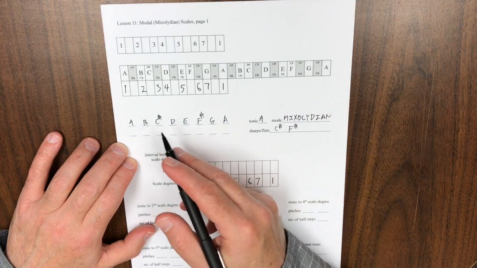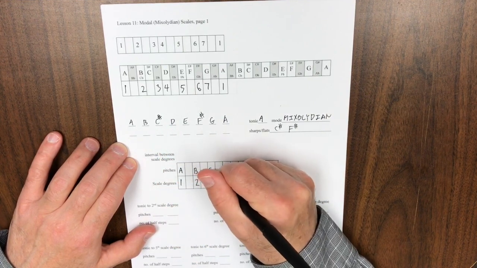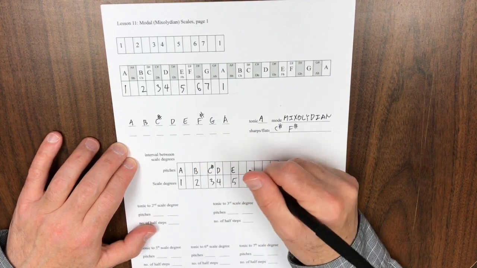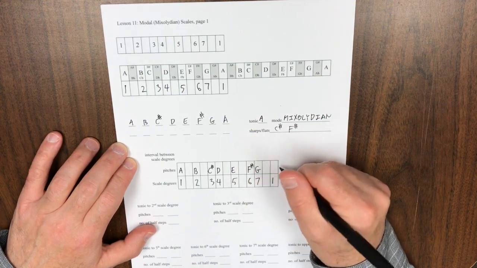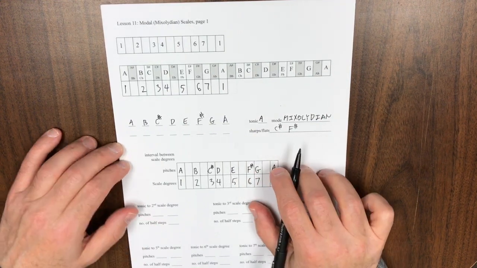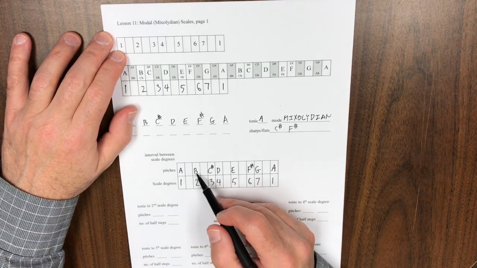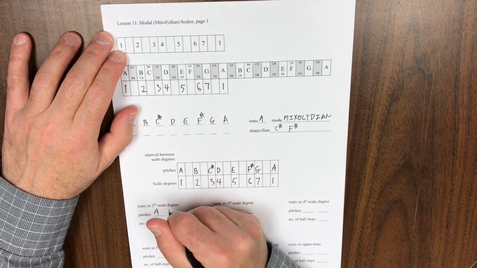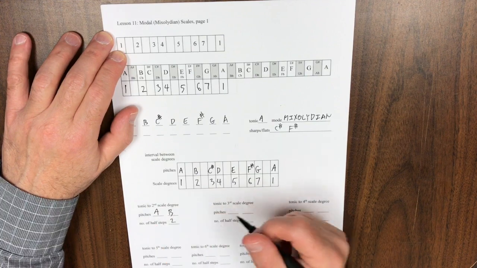And the pitches for A Mixolydian are A, B, C sharp, D, E, F sharp, G, A. And now the scale degrees we have from A to B, from 1 to 2. From A to B we have 1, 2 half steps.